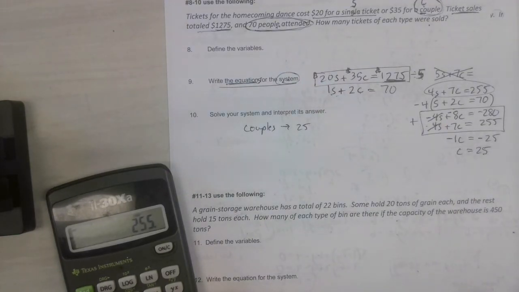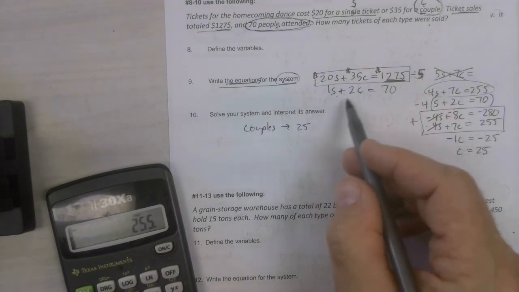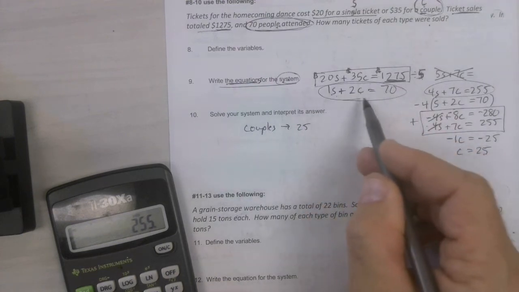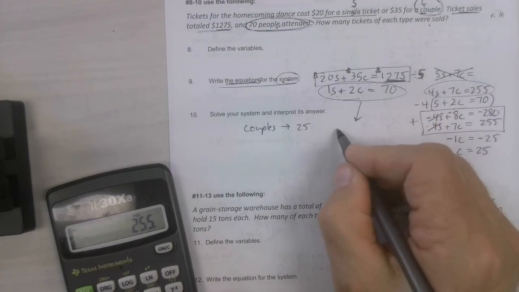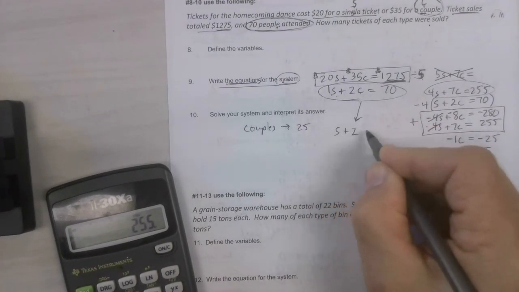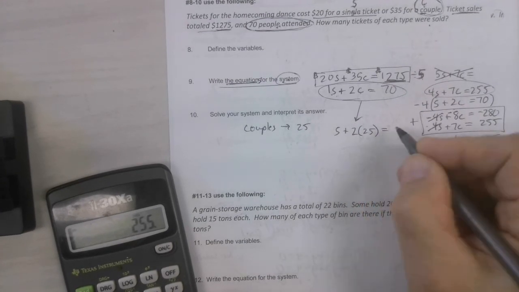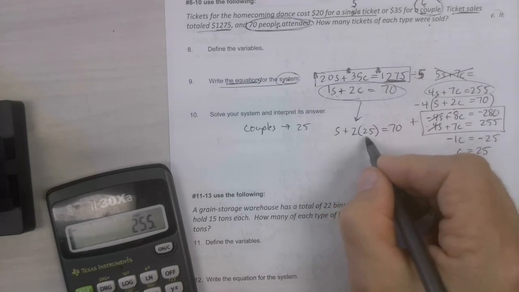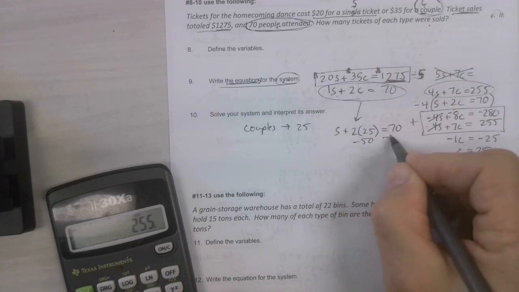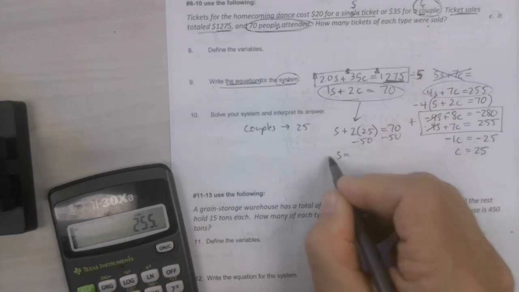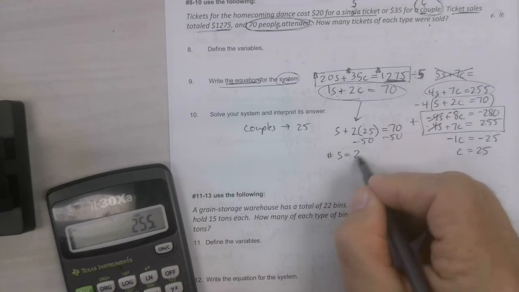Now, if you just want to figure out the singles tickets, we could plug it into that formula because that's the easiest one. So 1s plus 2 times 25 equals 70. So that's 50. So I'm going to subtract 50, and the number of singles tickets is going to be 20.